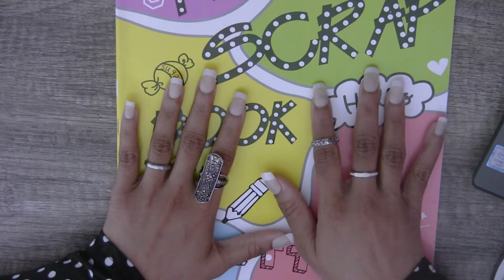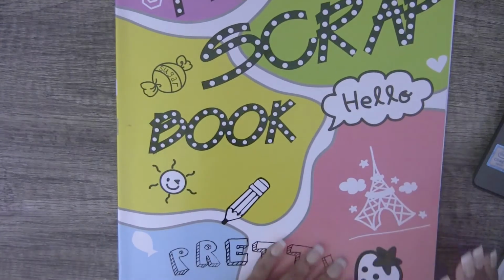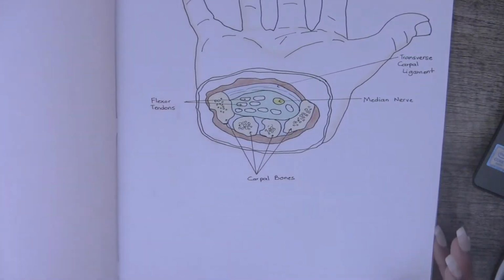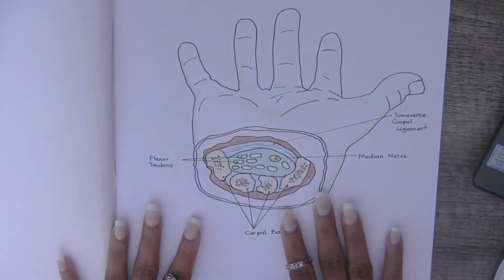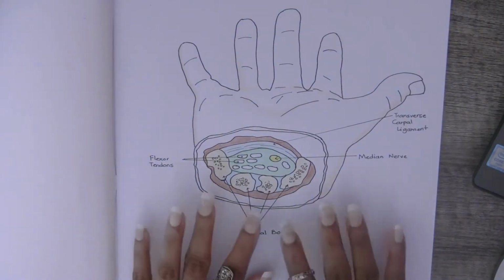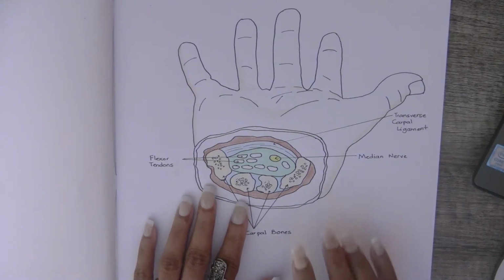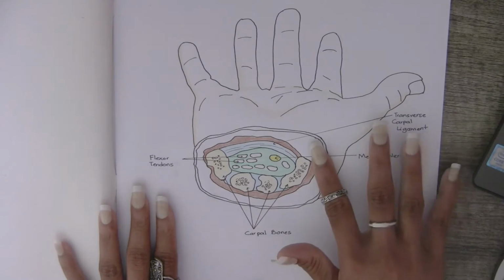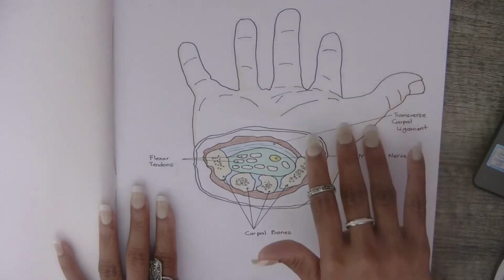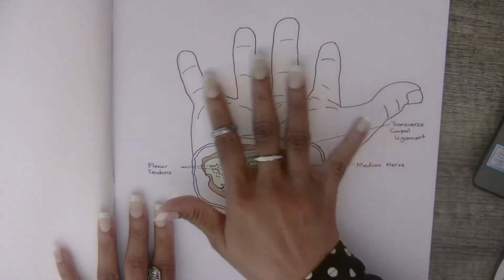All right. Now, yes, I've drawn this picture. This is a picture of a hand. This is the cut section of a wrist, the thumb, and you've got your fingers over here.